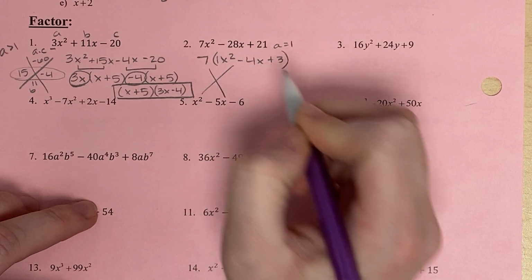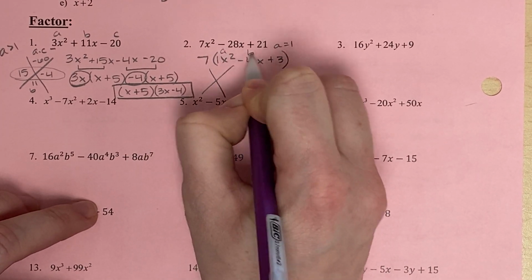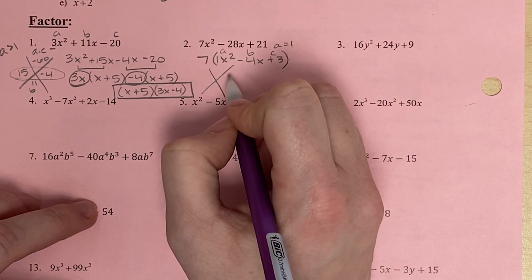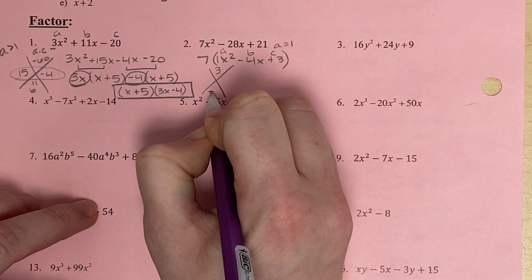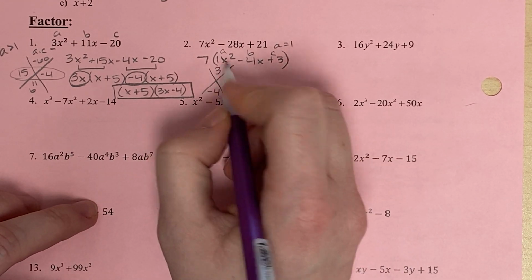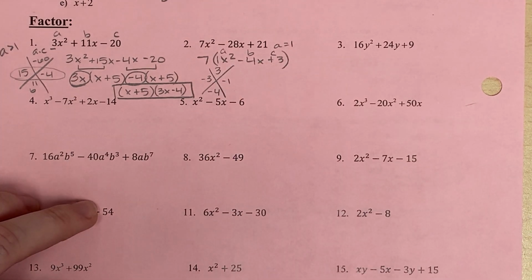So I'm going to do that big X method. On top, I have a times c. This is a, b, c. So a times c in this case is going to be 1 times 3, which is 3. b is negative 4. So the 2 numbers that multiply to be 3 and add to be negative 4 are negative 3 and negative 1.